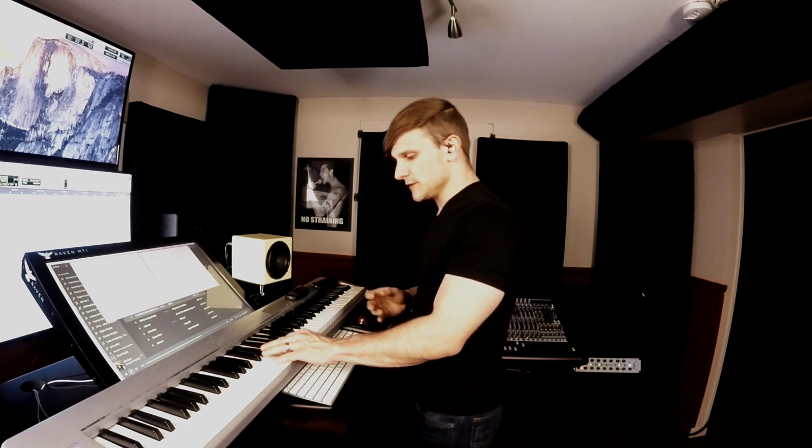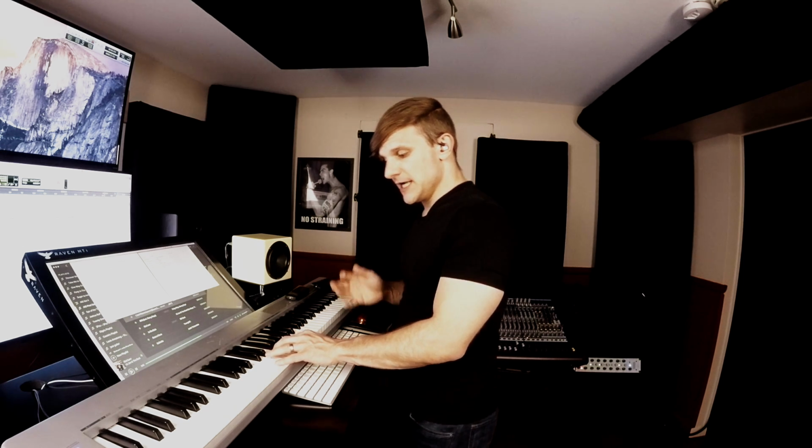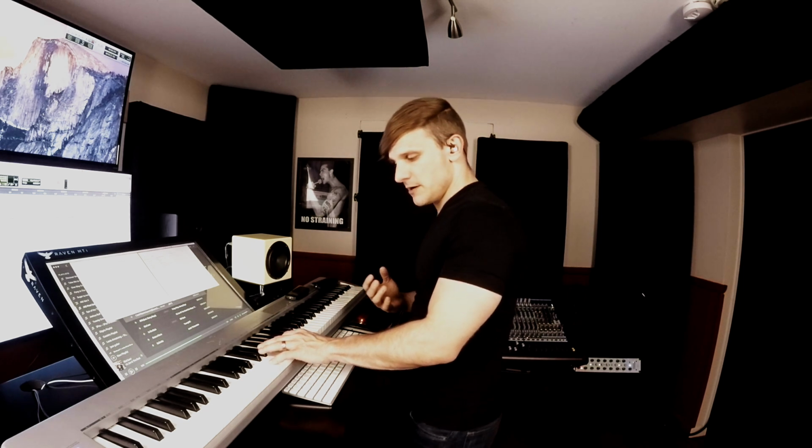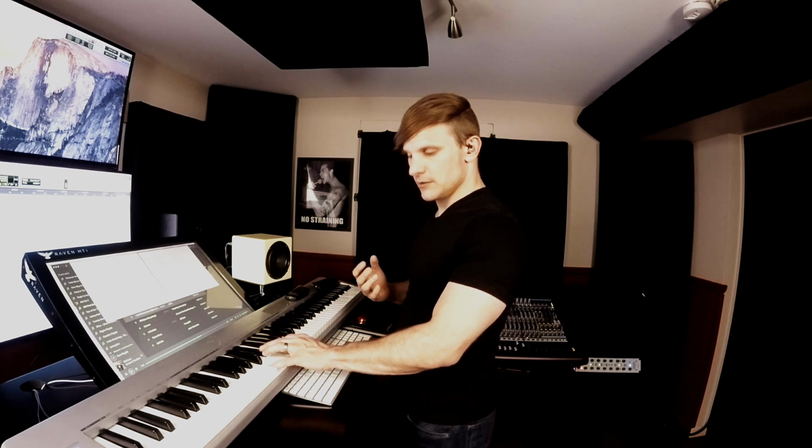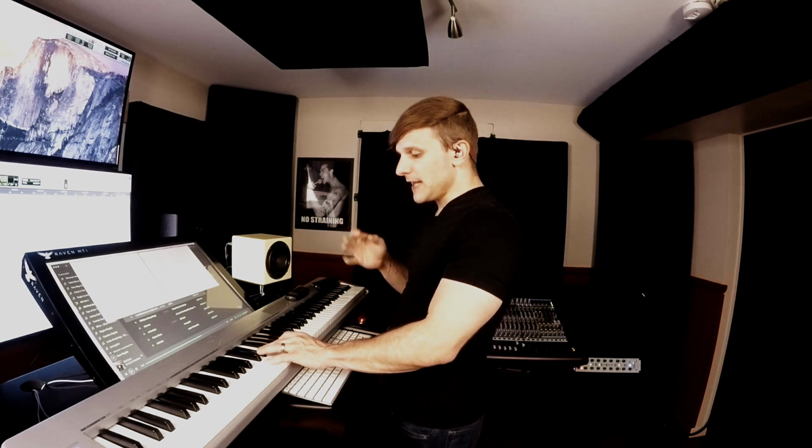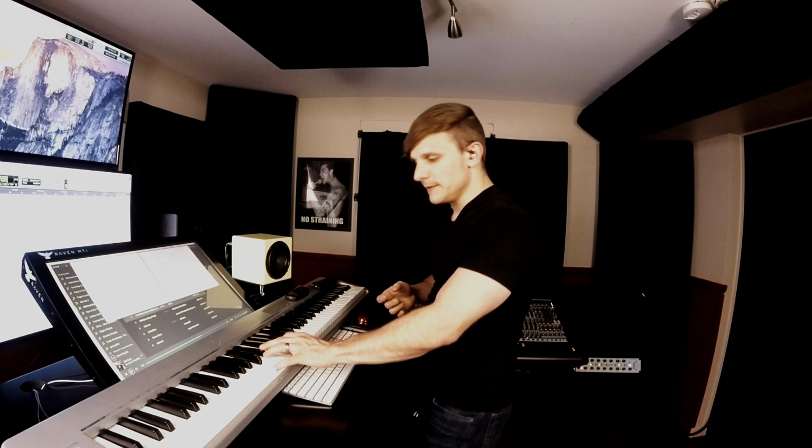So those are the major chords. Now a minor chord, the only difference is you flat the 3rd. All right? 1, flat 3, 5, flat 3, 1.